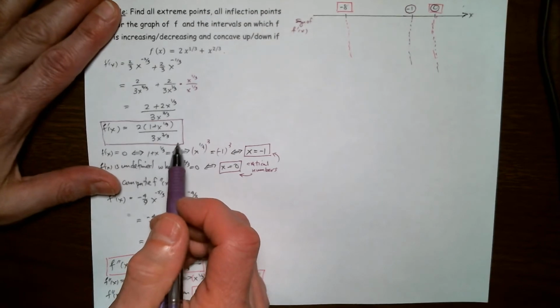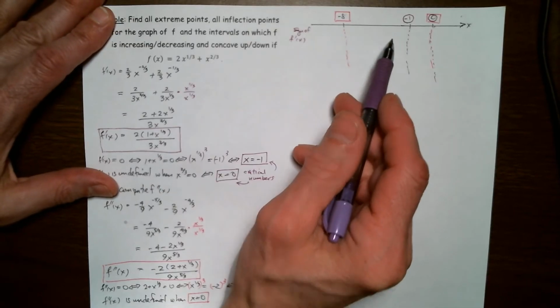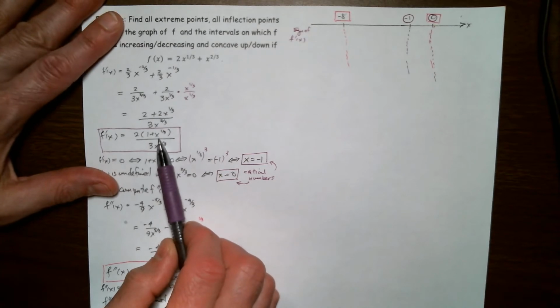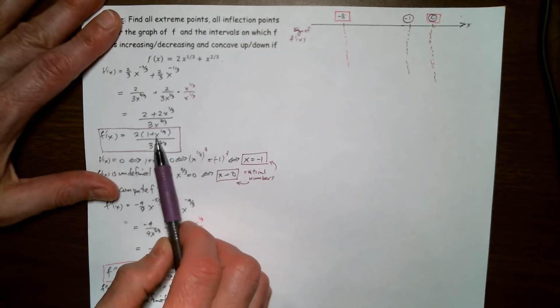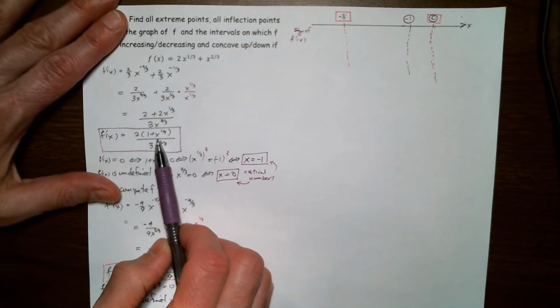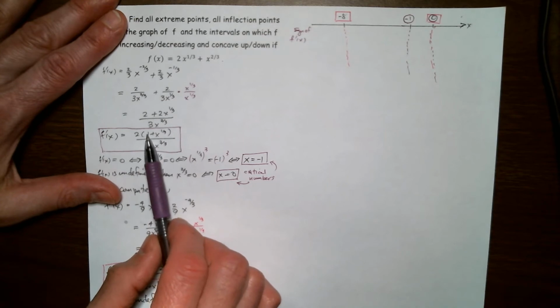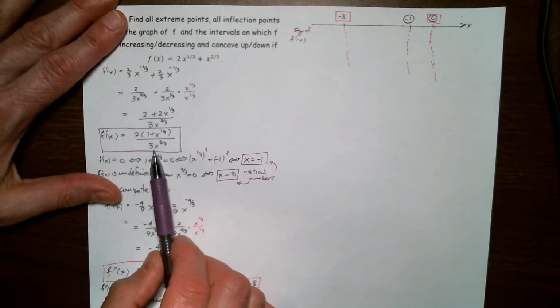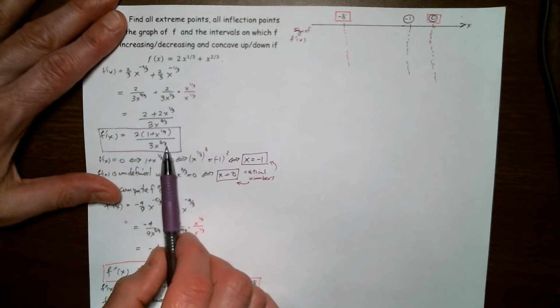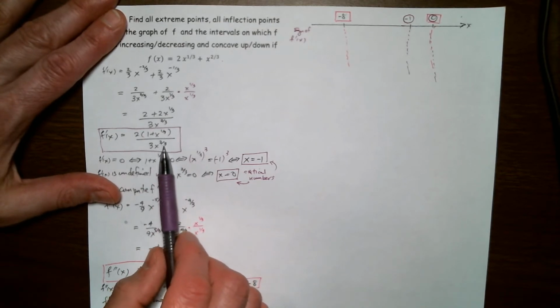So in any case where x is less than minus 1, then the cube root of x, x to the 1/3, is also less than minus 1. So that's going to make our numerator negative. Now notice that the denominator, 3 times x to the 2/3 power, can never be negative, because after we take the cube root of x, we're going to square it.